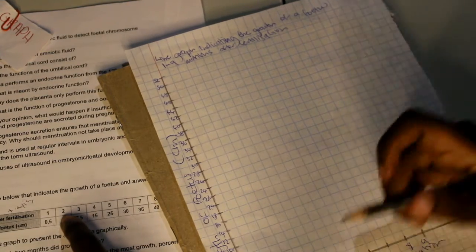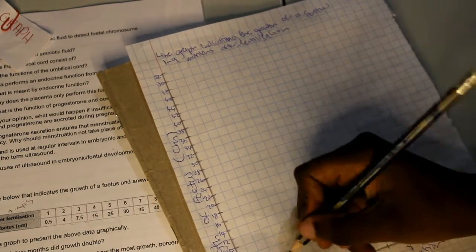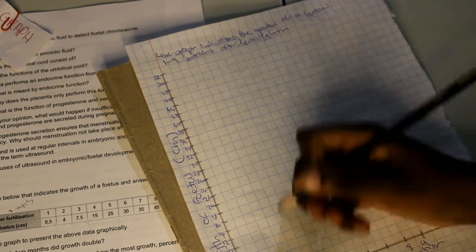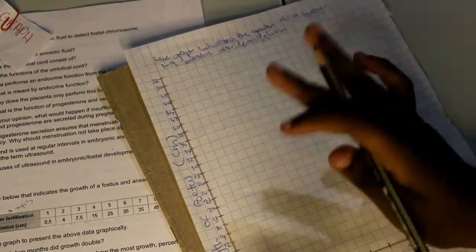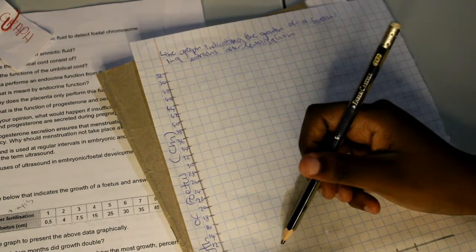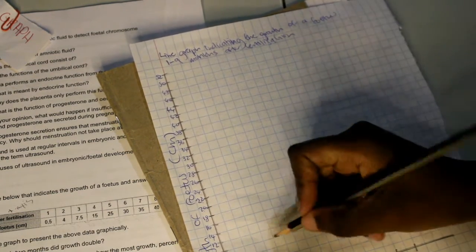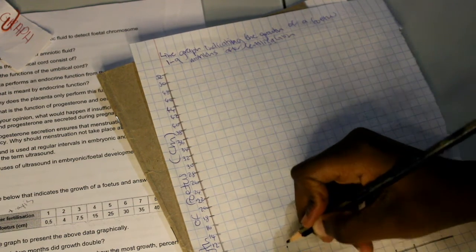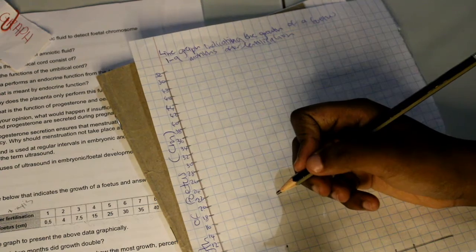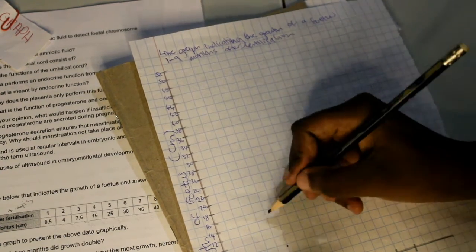So 2 and 4, I am going to plot here, like that. Don't make it too big. 3 and 7.5 should be here. 4 and 15.